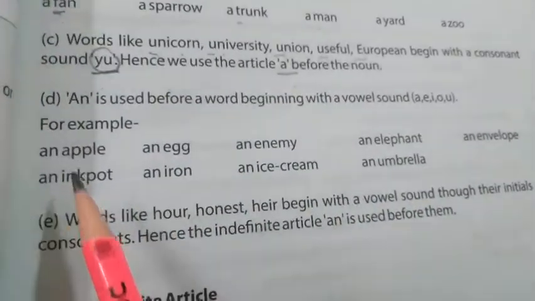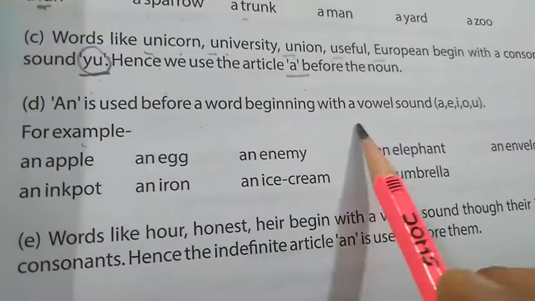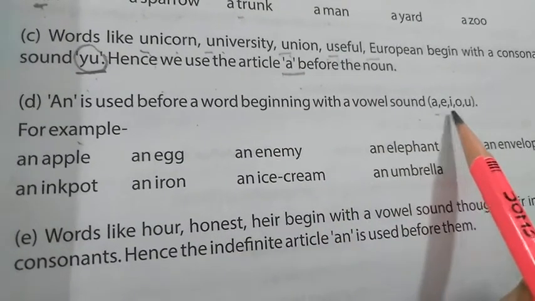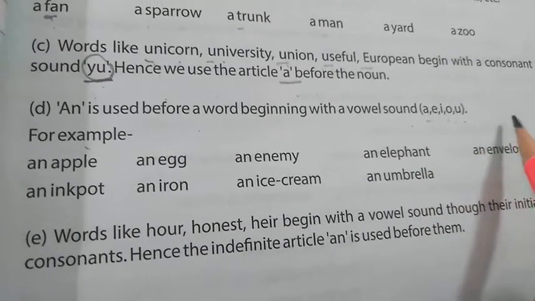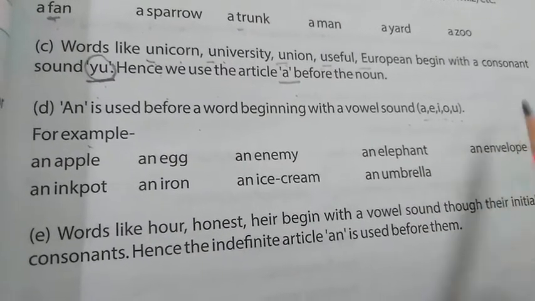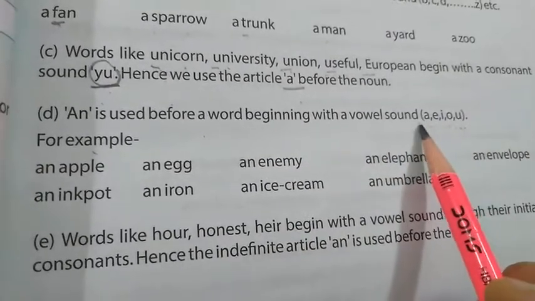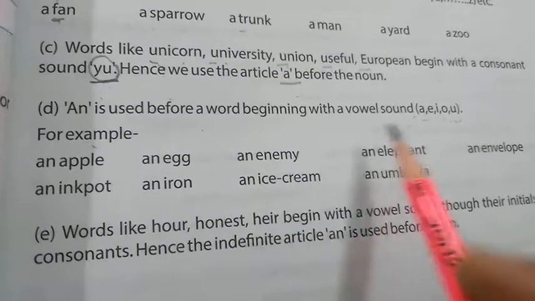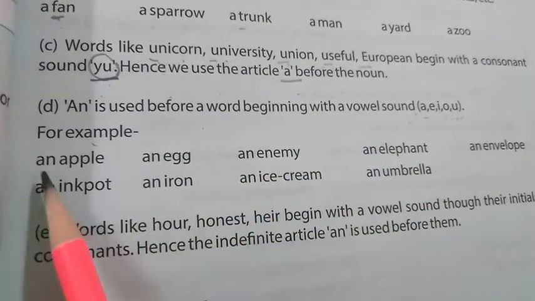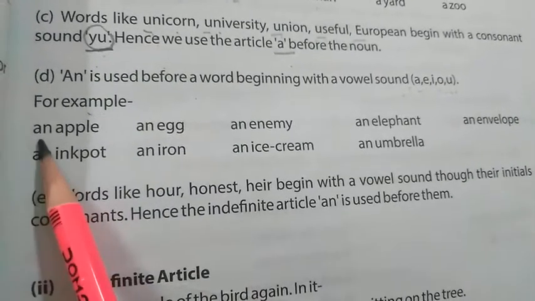Now where do we use an? An is used before a word beginning with a vowel sound: a, e, i, o, u. Okay, so all these sounds, when we get them from these vowels or from a few consonant letters, in such cases we will use the article an here. For example, an apple.